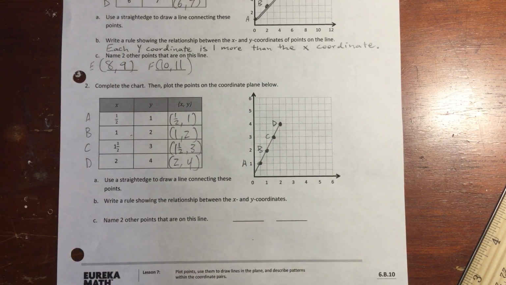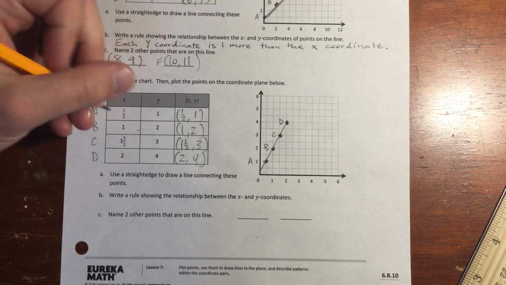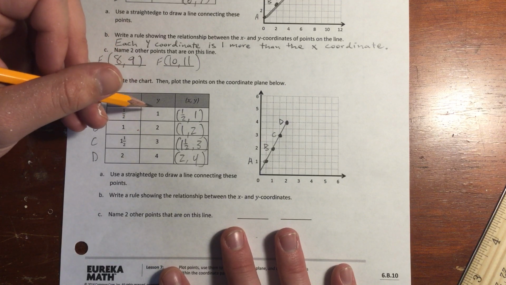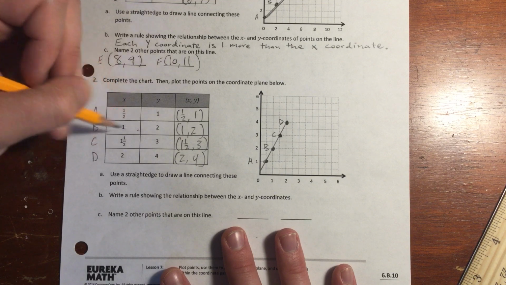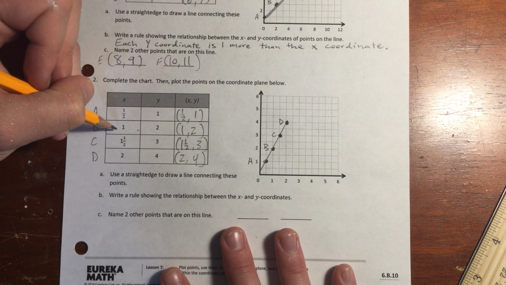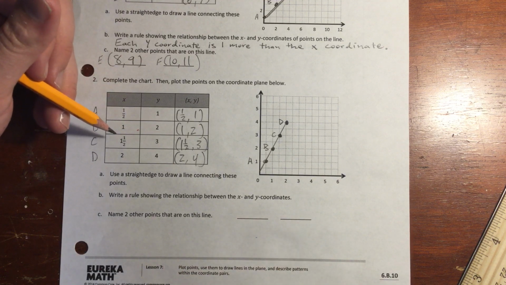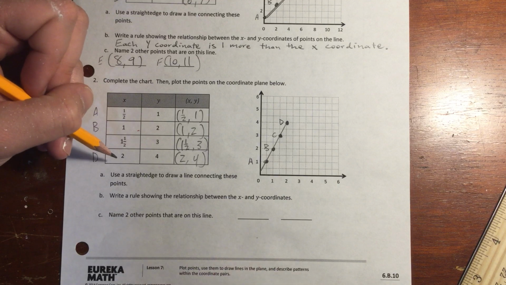Okay, and so now this one is going to be a little bit trickier. So I see, for example, if we were just going to compare the values using subtraction, 1 minus 1/2 is going to be equal to 1/2. 2 minus 1 is going to be equal to 1. 3 minus 1 and 1/2 is going to be equal to 1 and 1/2. 4 minus 2 is going to be equal to 2.